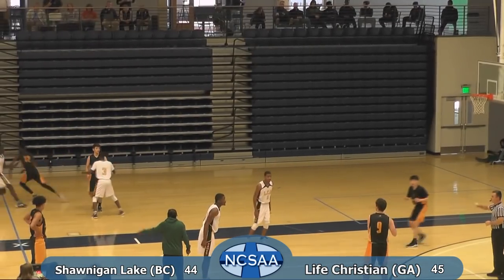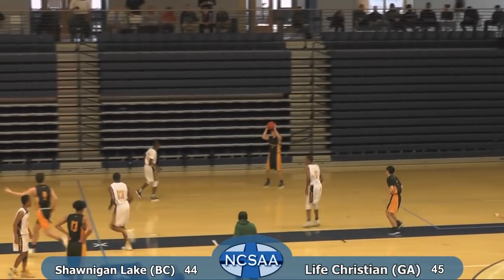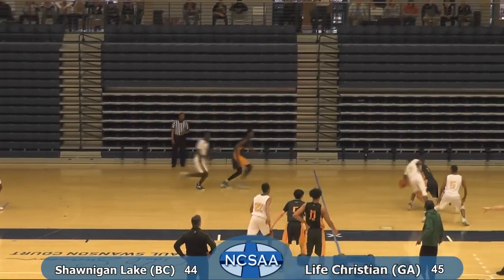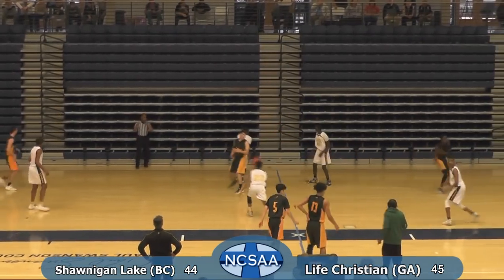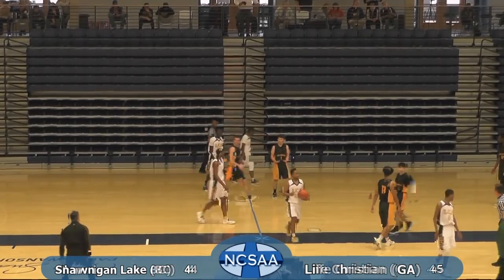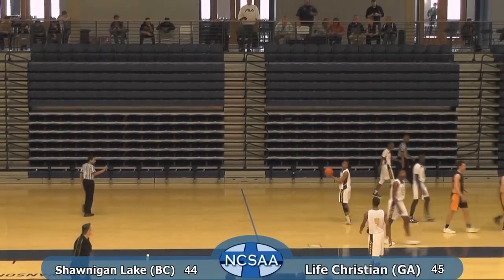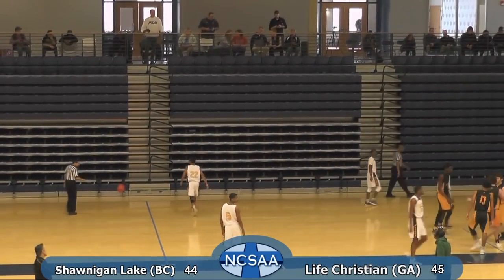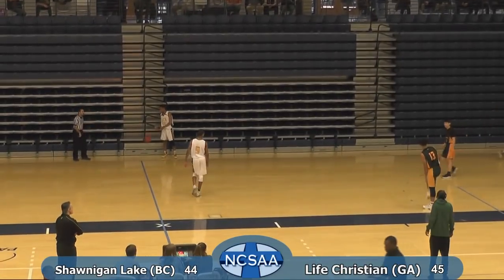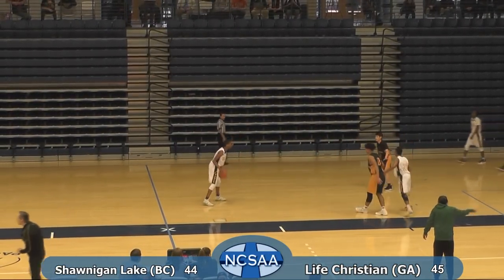So Shawnigan Lake to play it in. 1:22 to go here in the third quarter. A 45-44 lead for Life. And we got a whistle and a foul. I think it's on them. I think it might be on Nick Carmel. I think it's his third and team second.